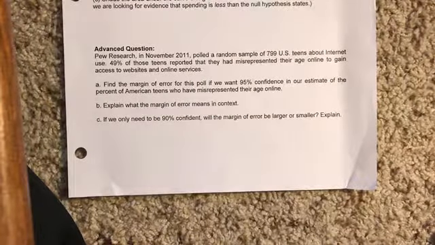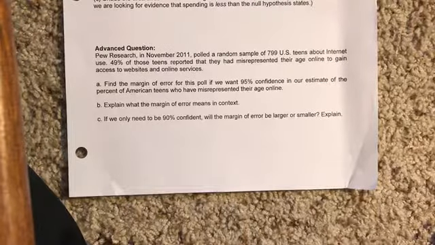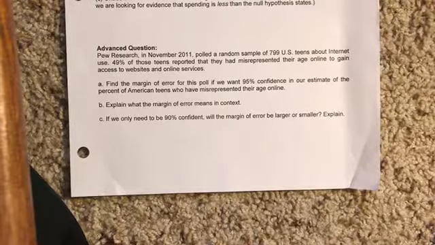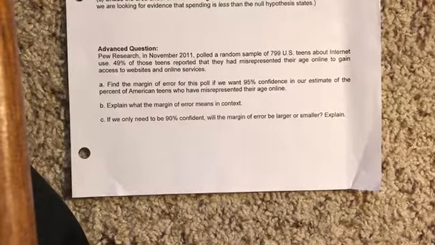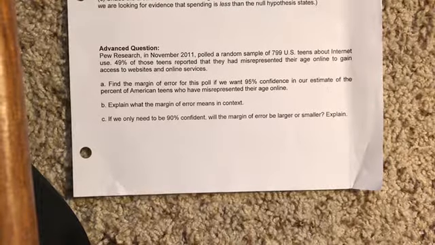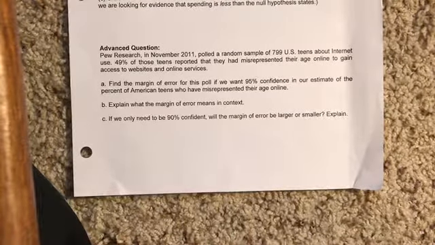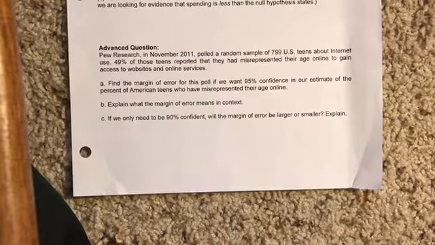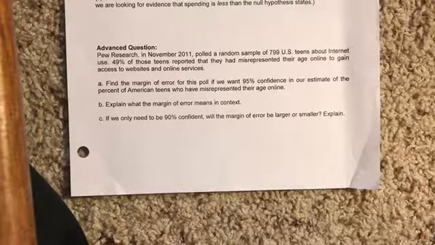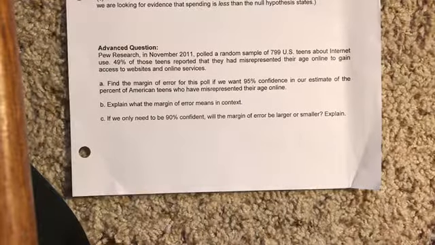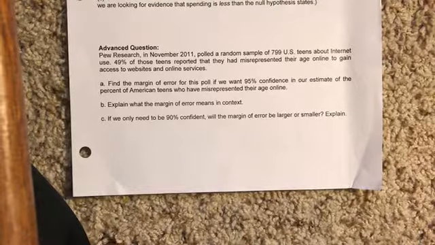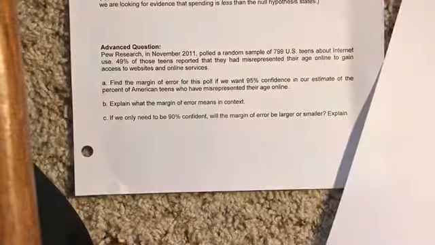So the advanced question says Pew Research in November 2011 polled a random sample of 799 U.S. teens about internet use. 49% of those teens reported that they have misrepresented their age online to gain access to websites. So part A says, find the margin of error for this poll if we want 95% confidence in our estimate of the percent of American teens who have misrepresented their age.